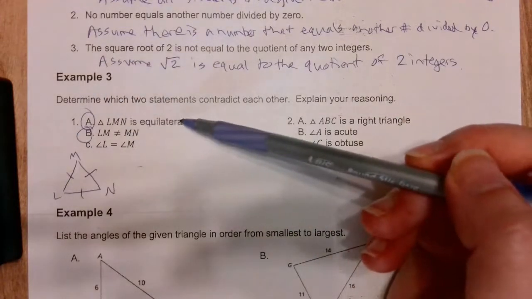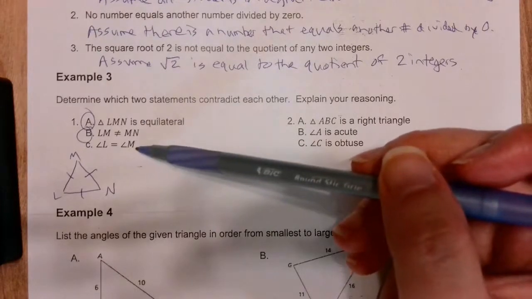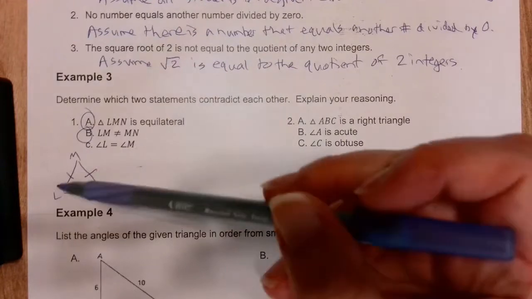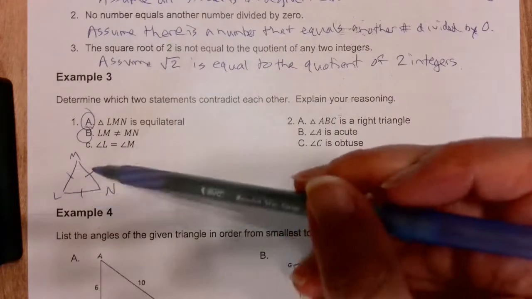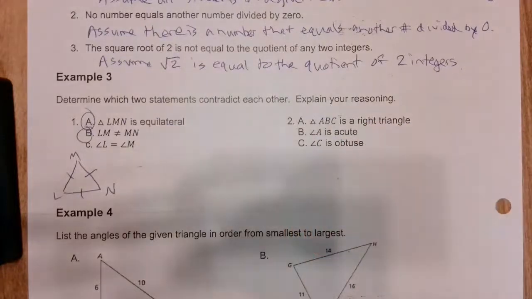Now, it is possible to have all three sides equal and also have angles equal, because remember, if the sides are equal, then angles are equal. A and C don't cause a problem, but A and B does.